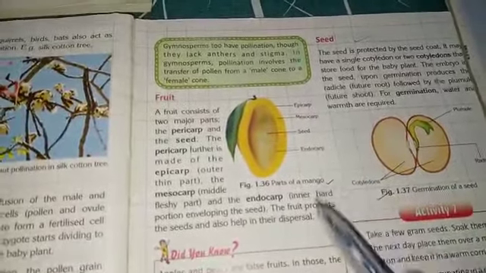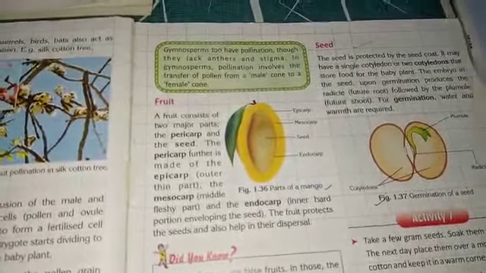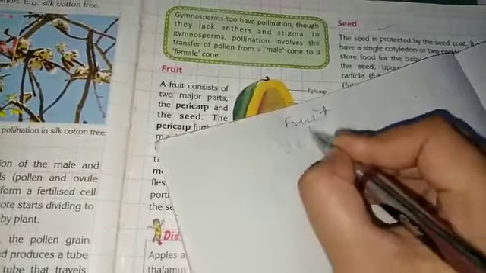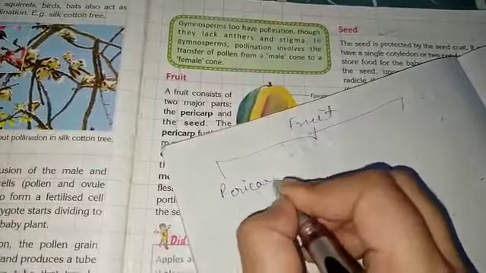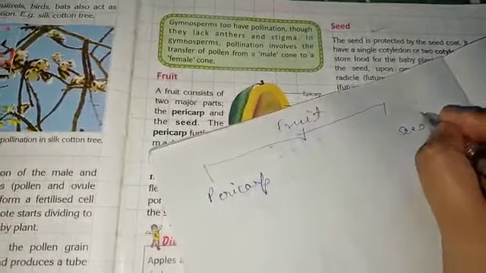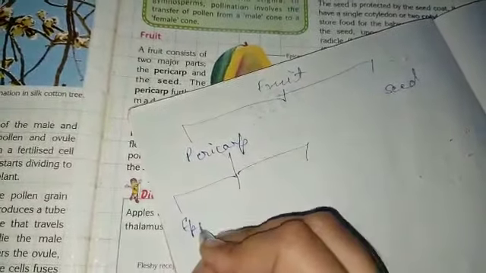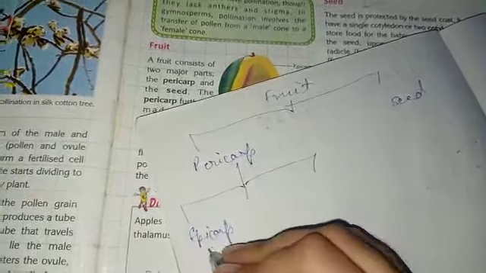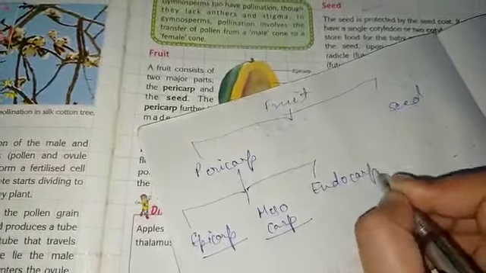So a fruit is made up of two parts, pericarp and seed. Pericarp again is made up of three parts: epicarp, meaning the outermost thin peel, mesocarp, the fleshy pulpy part which we eat, and the hard stony part, called endocarp.